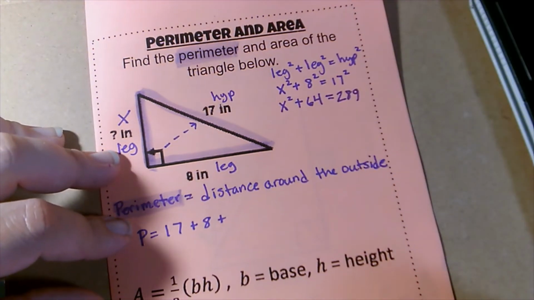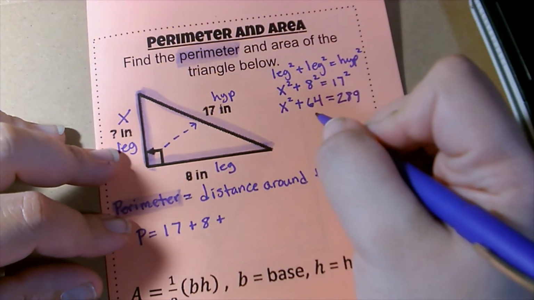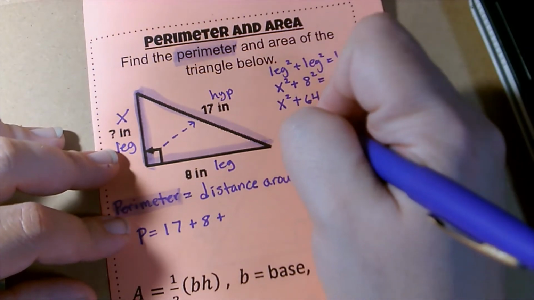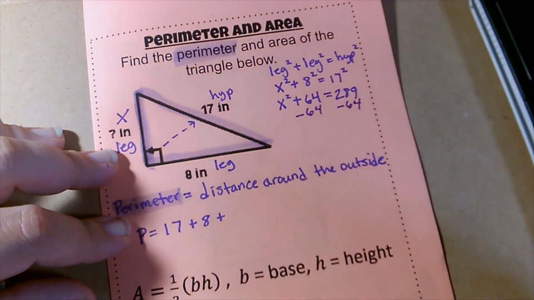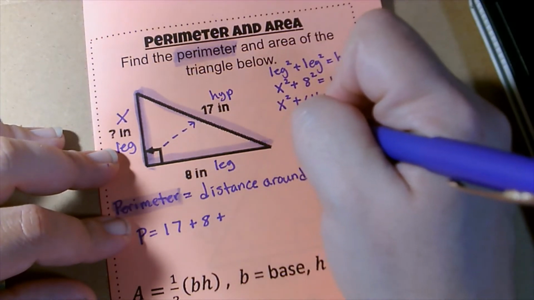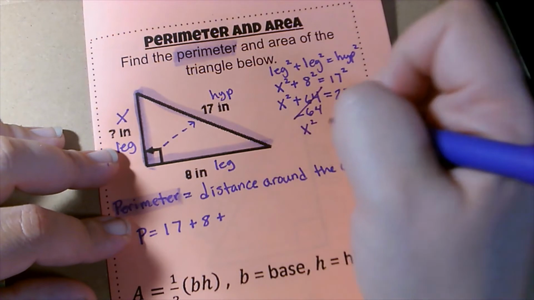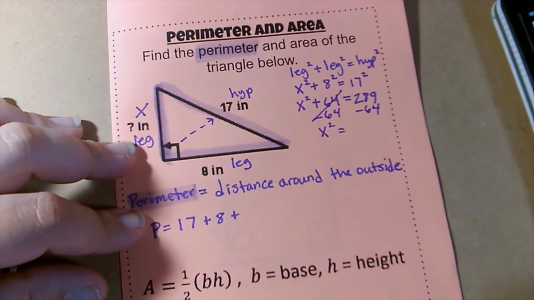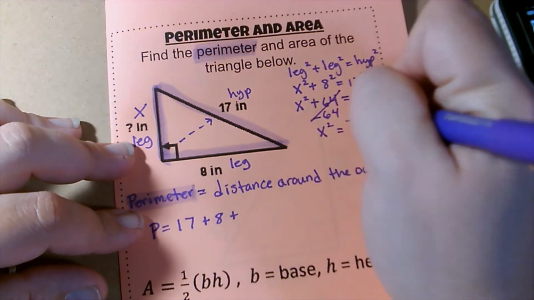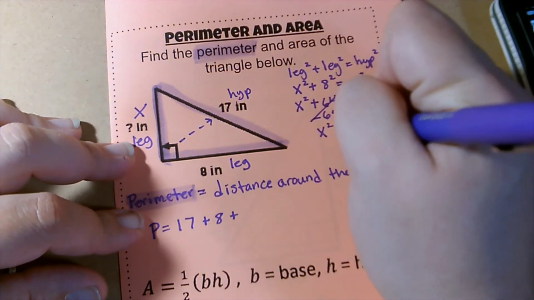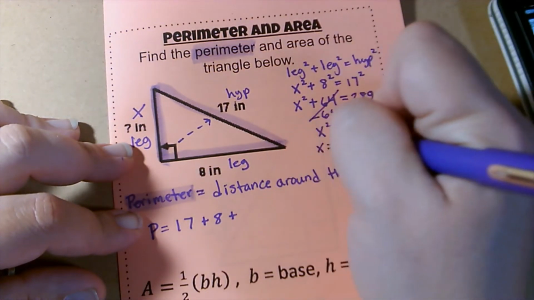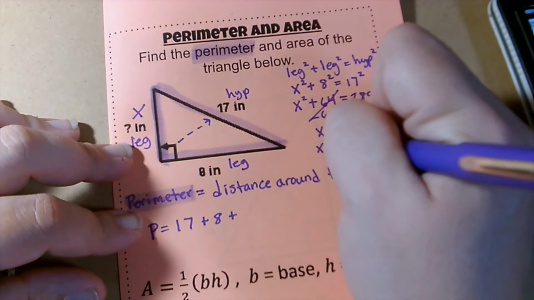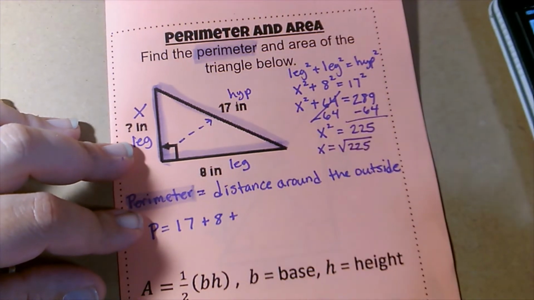Is the x squared by itself? No, it's not. It has a 64 here. How do I get rid of it? I take it away. Take it away from both sides to keep it balanced. X squared, those are going to cancel out, equals 289 minus 64, which is 225. How do I figure out x? I take the square root of 225, type that in my calculator.